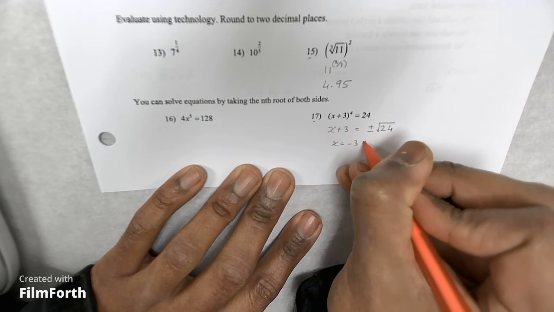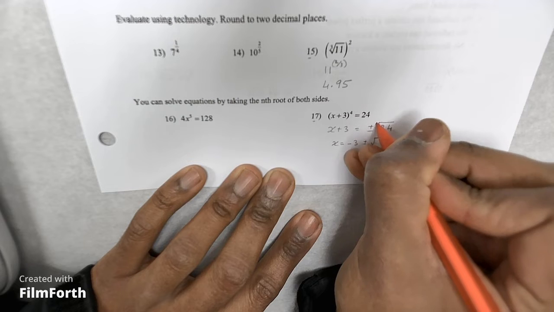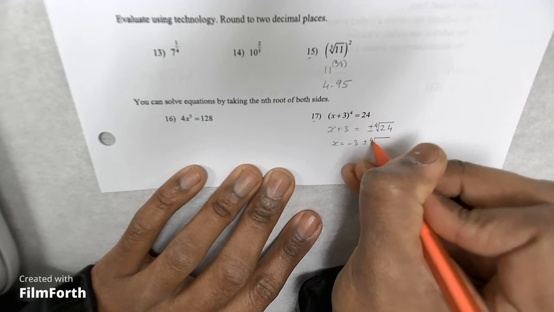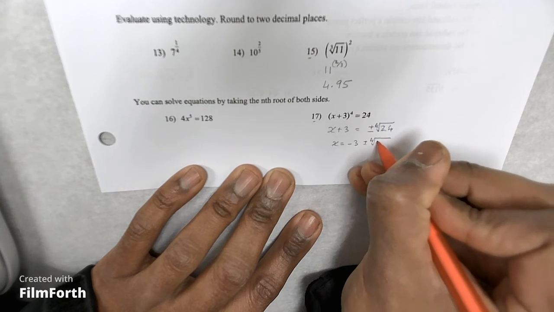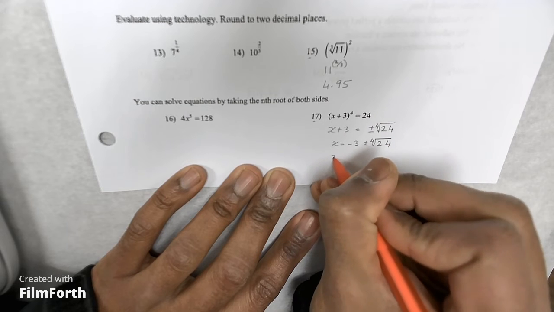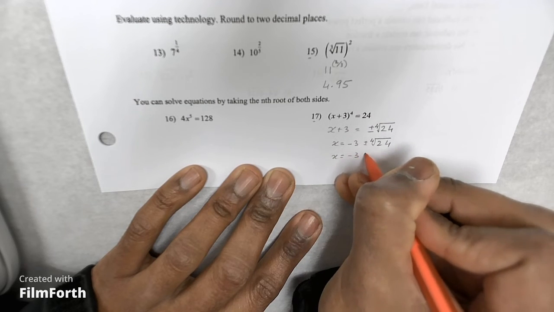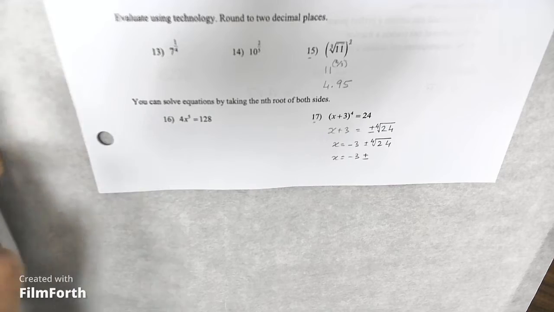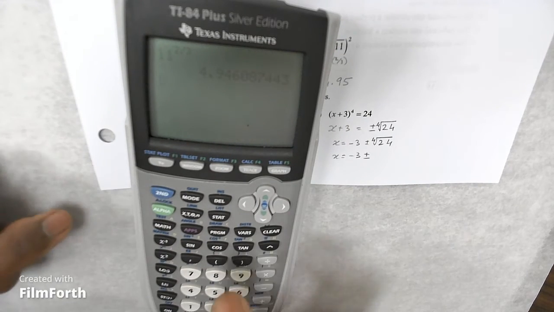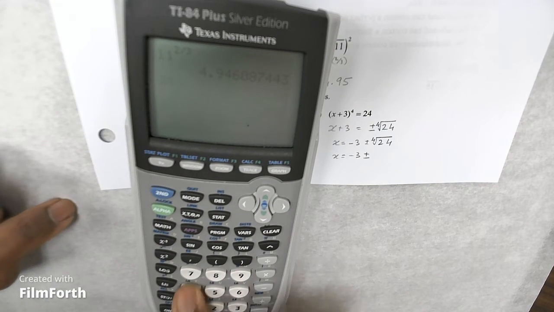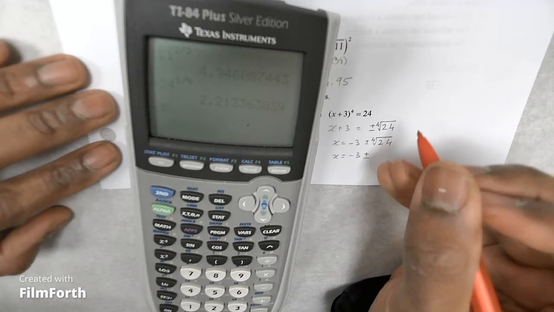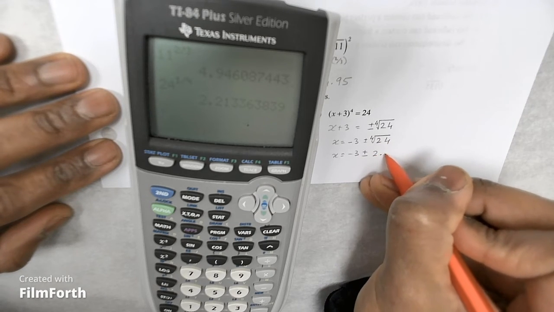I missed a 4 here. So you can do that, and you will get minus 3 plus or minus the fourth root of 24. What is the fourth root of 24? Well, it is 24 raised to 1 divided by 4, and that is 2.21.